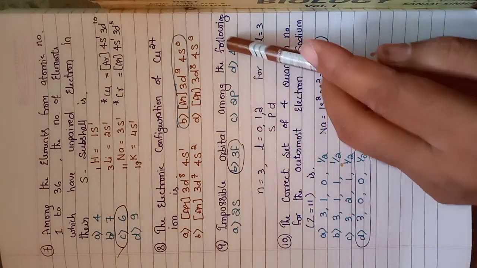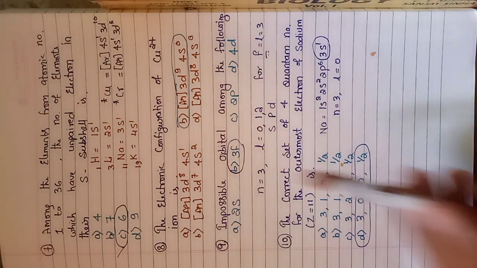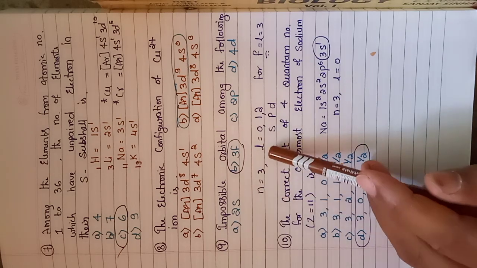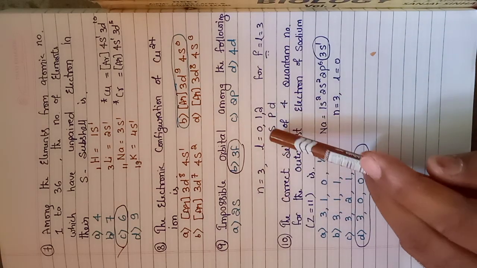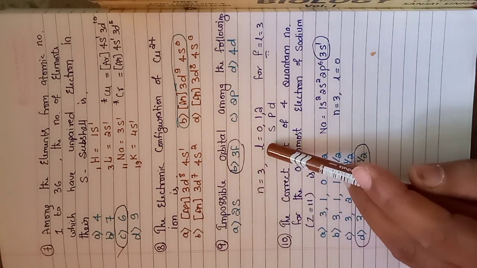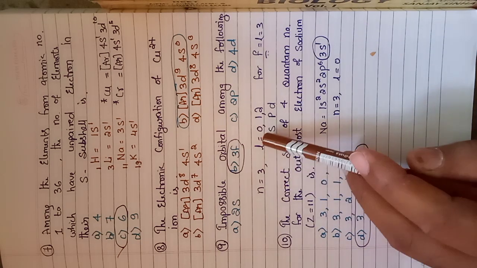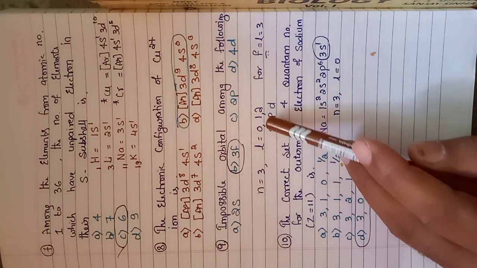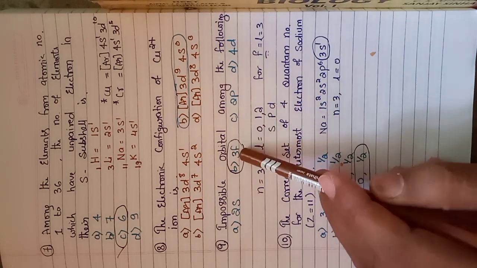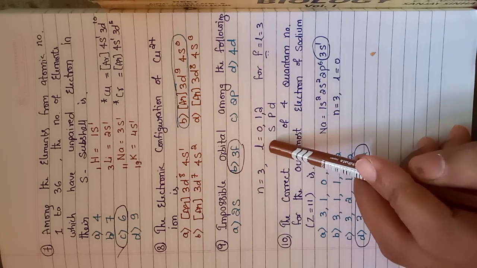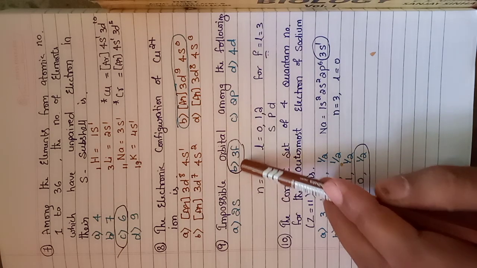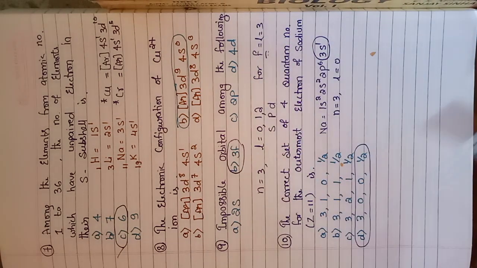Impossible orbital among the following. Out of these 4, the impossible one is 3f, because 3f is not possible. If n is equal to 3, then l is 0, 1, 2, since l goes up to n minus 1, and 3 minus 1 is 2. 0 is for s orbital, 1 for p orbital, 2 for d orbital. So for the third shell, at most d orbital will be present. f is not possible, since for f the l value should be 3. So 3f is impossible. Then the remaining can be possible.